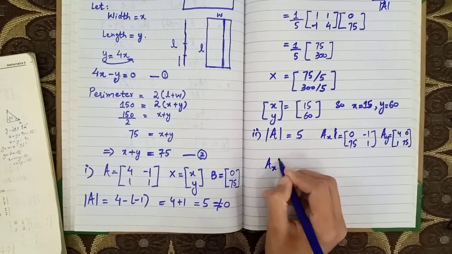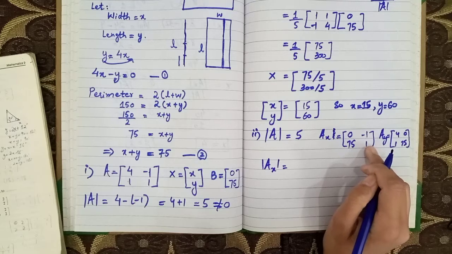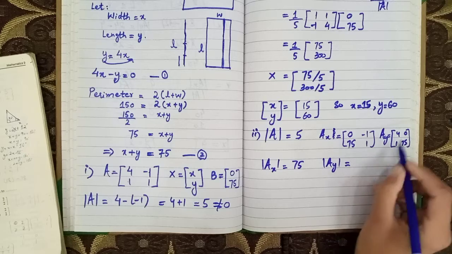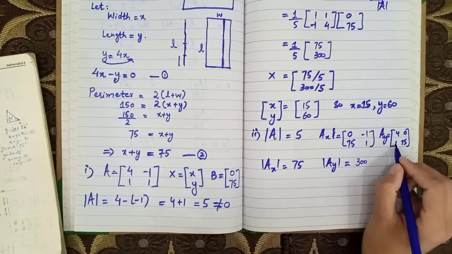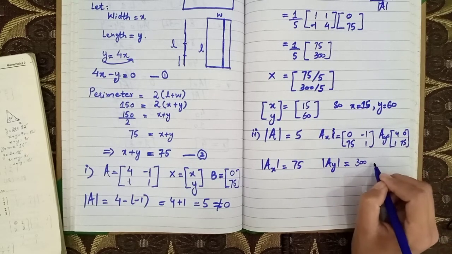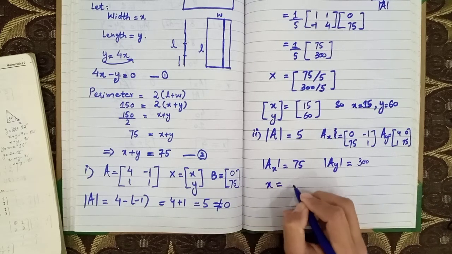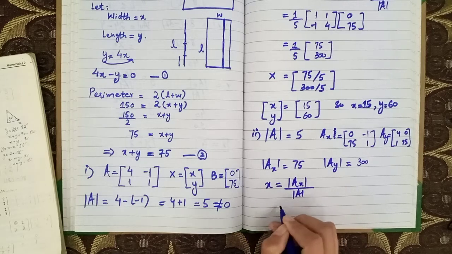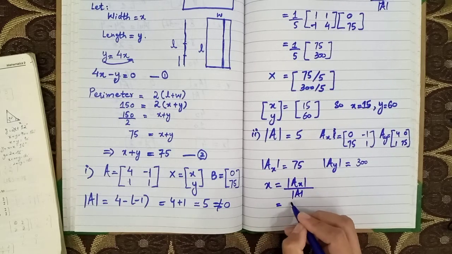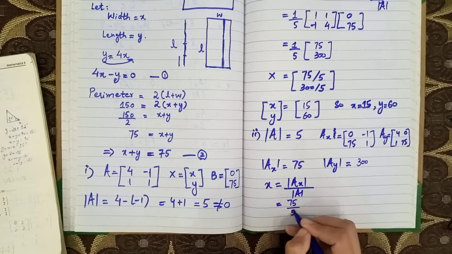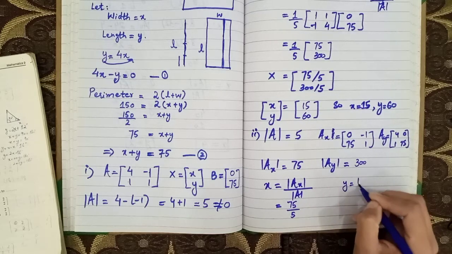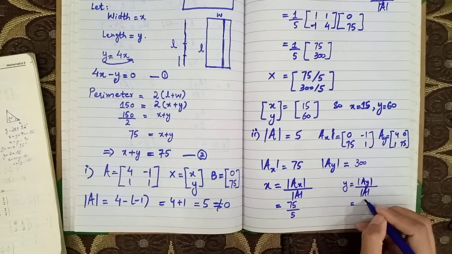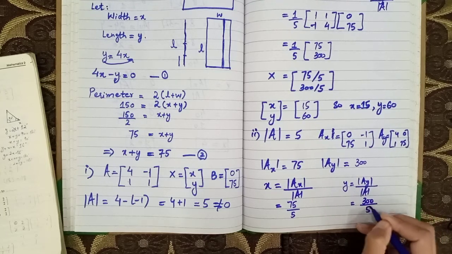So the determinant of AX is 0 ones are 0, 1 times 75, and for AY, 4 into 75 is 300, minus 1 into 0 is 0, so I need not write it. X equals the AX determinant divided by the A determinant, which is 75 by 5, and Y equals the AY determinant divided by the A determinant, which is 300 divided by 5.